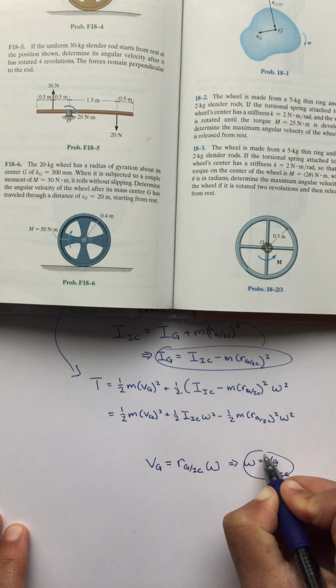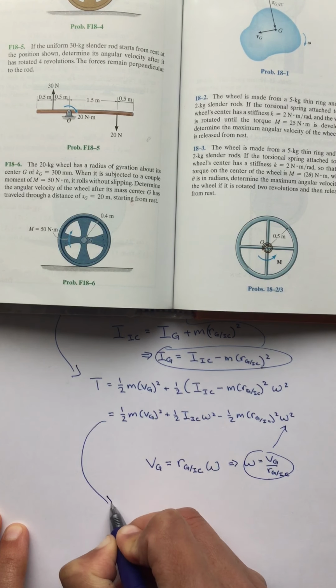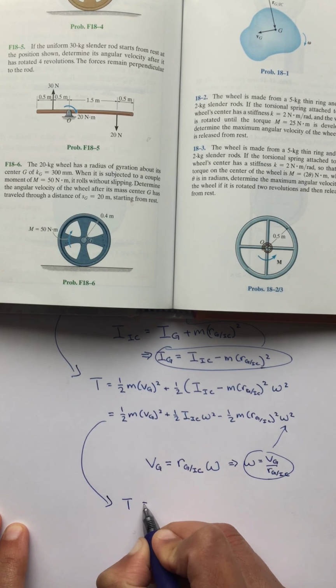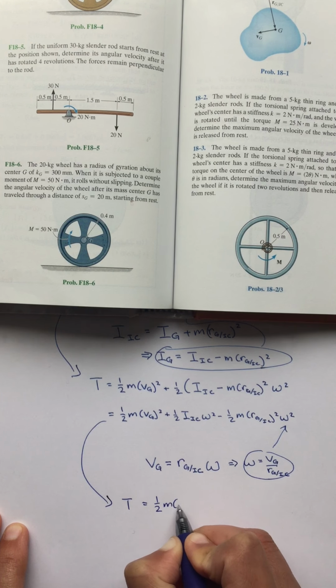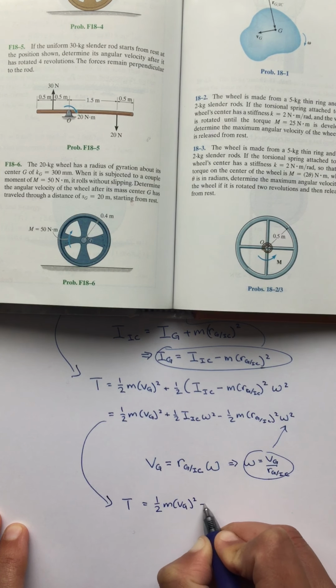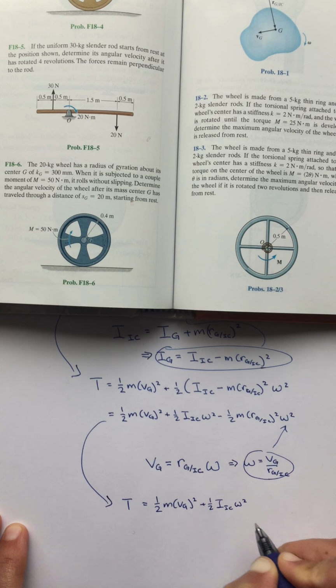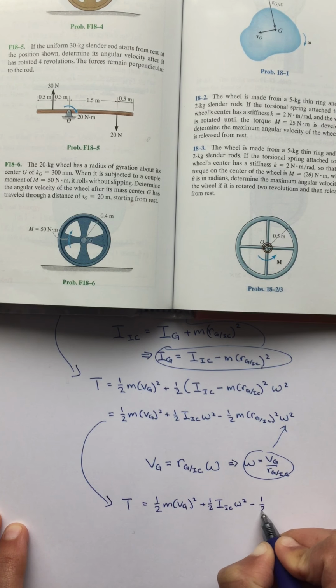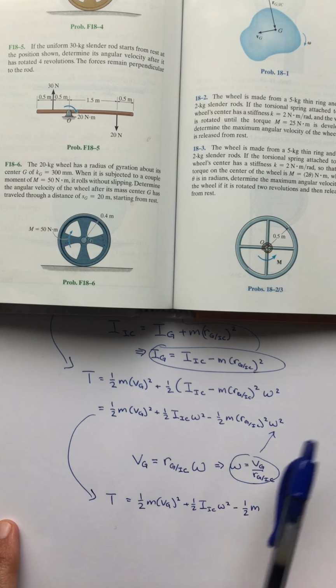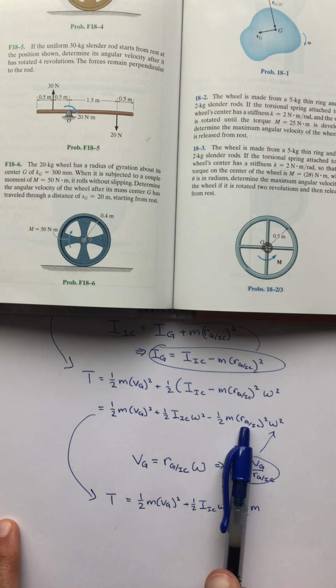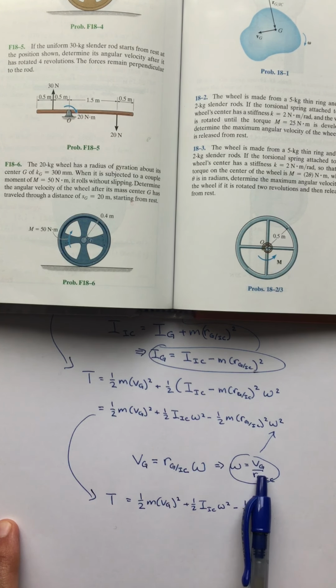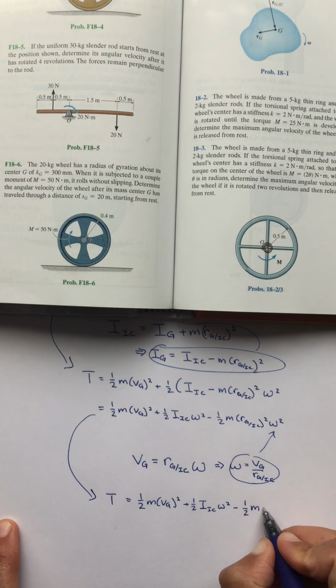and then put that in here, then I get T is equal to 1/2 m v squared plus 1/2 times the moment of inertia times omega squared minus 1/2 times m. And then I have an r squared here, but I'm going to have an r squared here in the denominator, so those will cancel out.